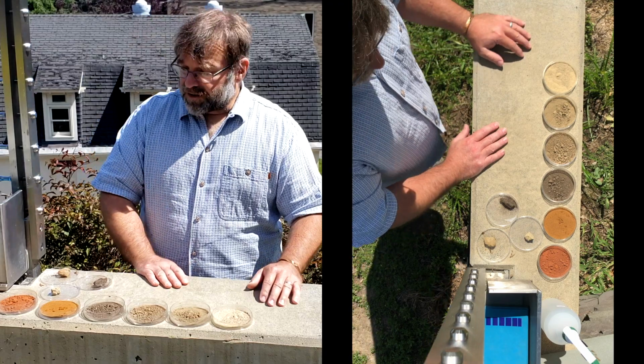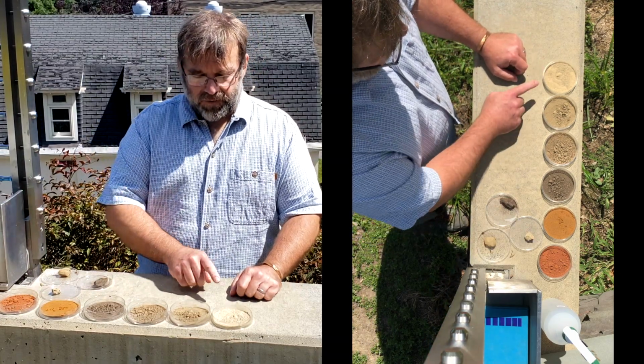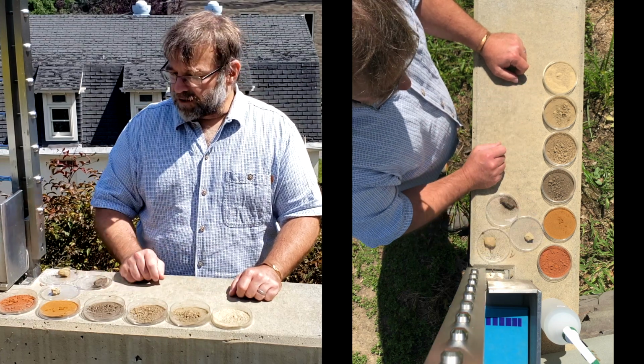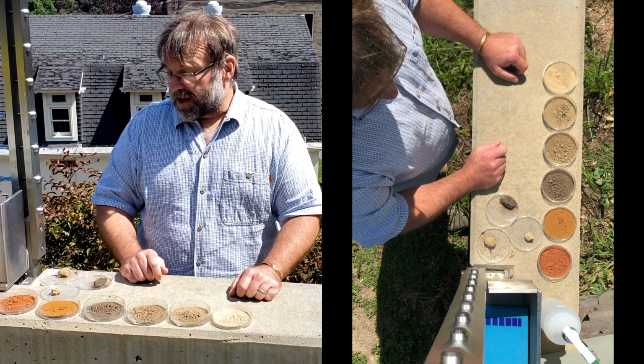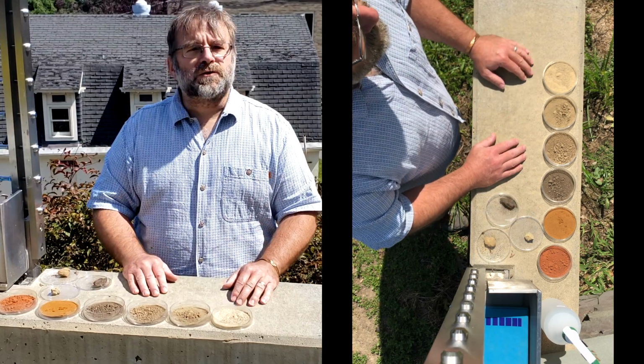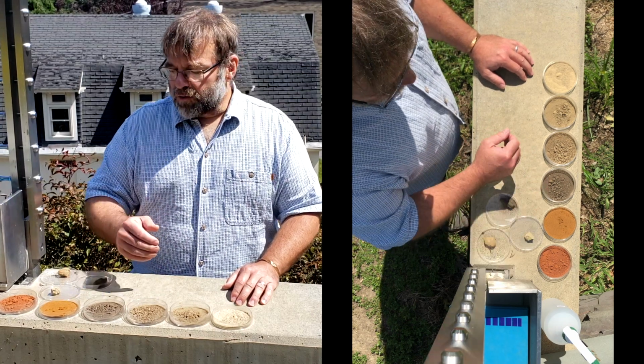And let's start with just soil colors. Here you see a spectrum of soils in some petri dishes, from a yellowish white all the way to a red color. And all those different colors give soil scientists and people that use soil all different kinds of information about what might be going on with the soil. But more importantly, we want to be able to quantify what those colors are.